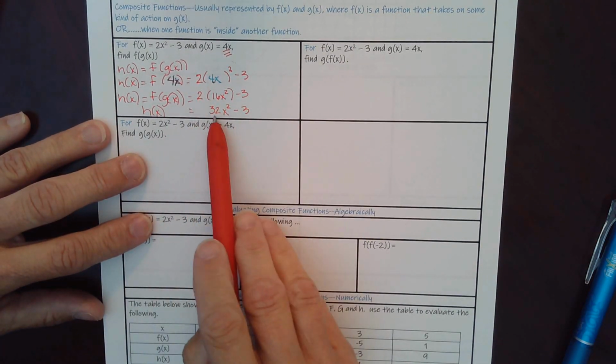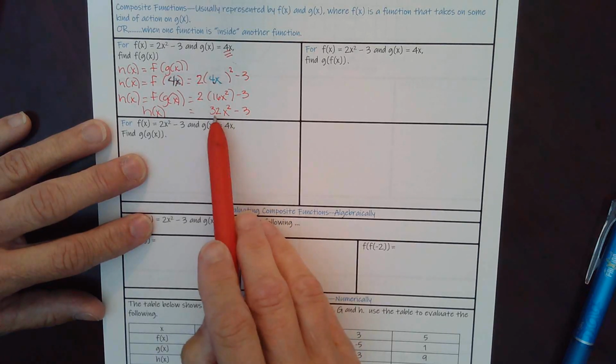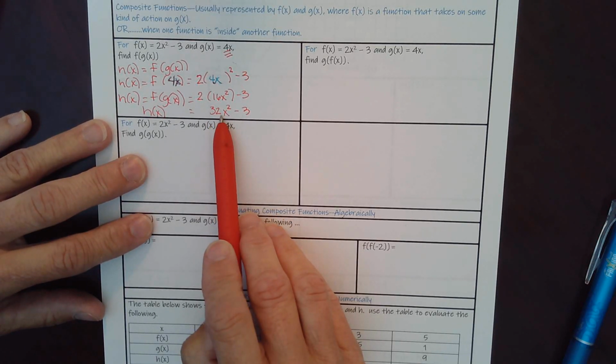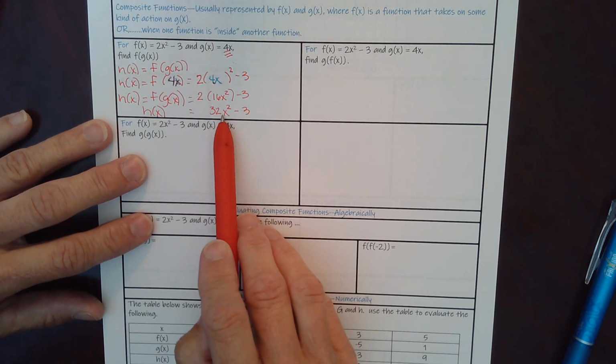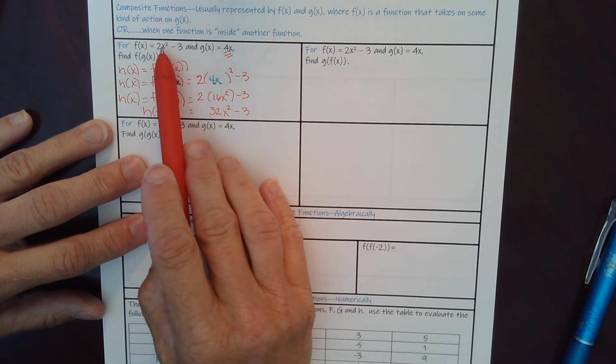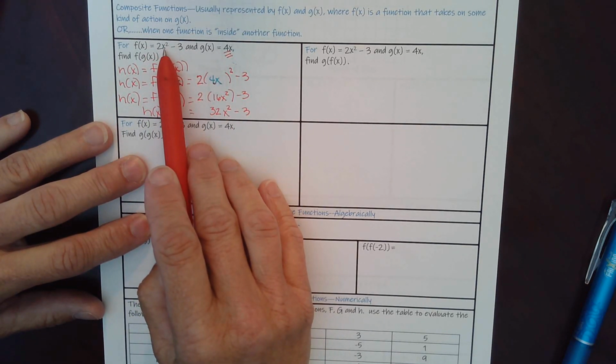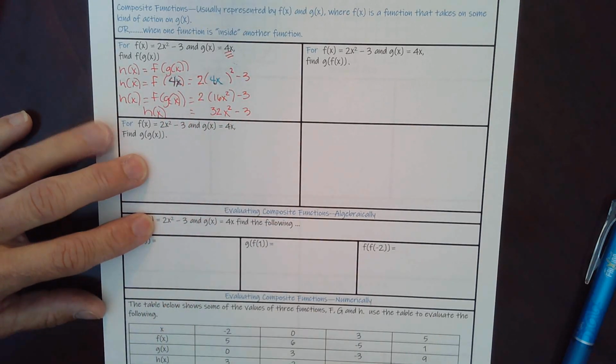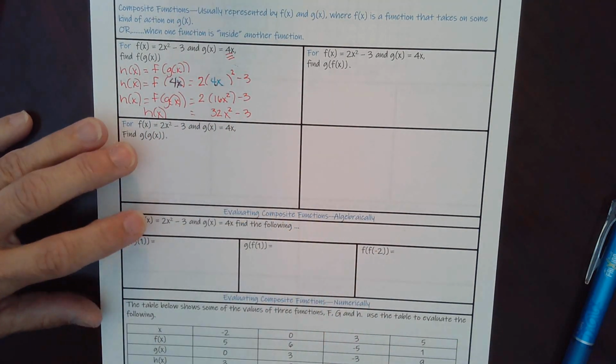Okay, when you look at this function here, it's very difficult to see that the g function has been put into the f function. So 4x has been put into x, and then this is the cleaned up version for h of x.